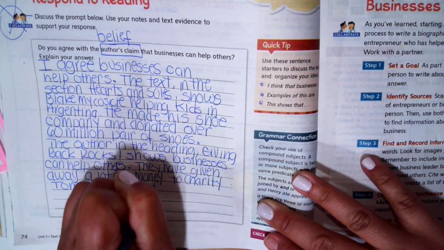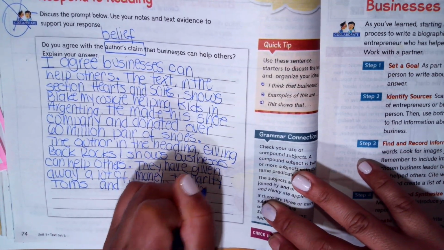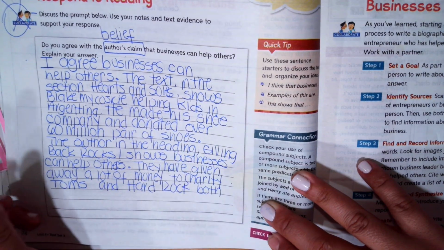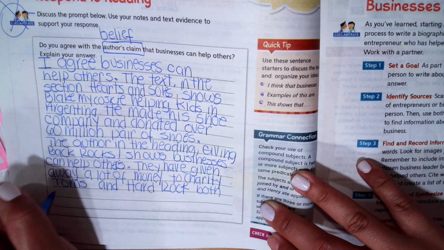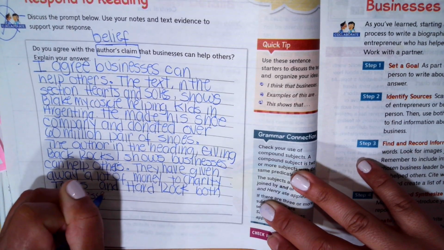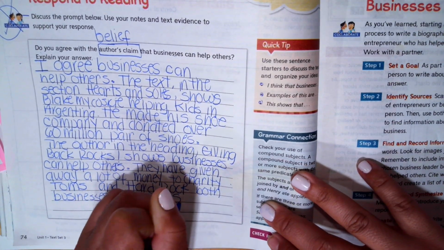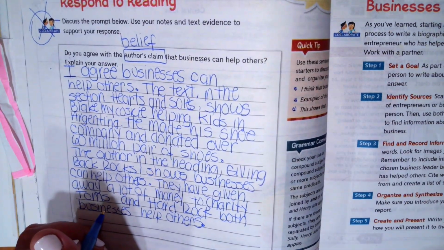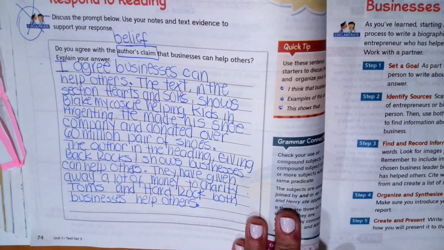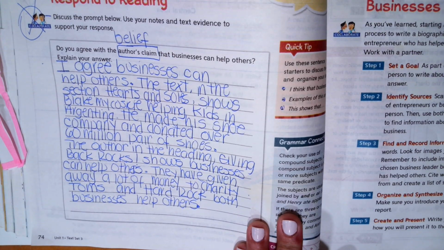So Tom's and Hard Rock, what do they both do? Both businesses help others. Okay, and we could leave it at that. Remember to go ahead and pause if you need to pause the video.